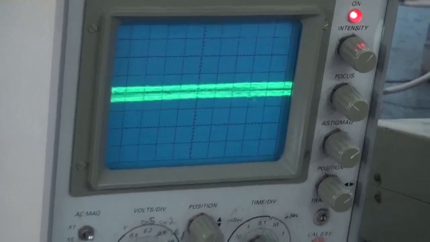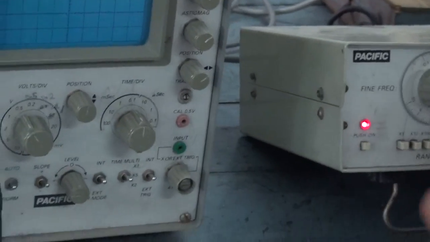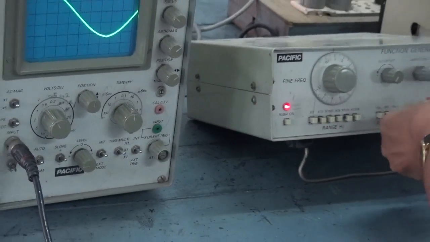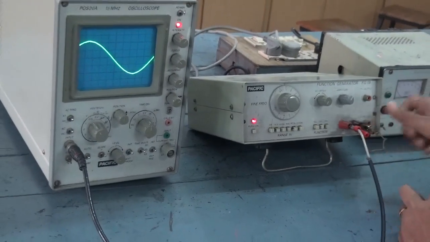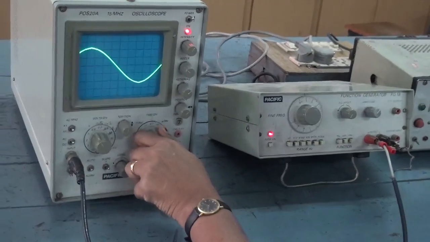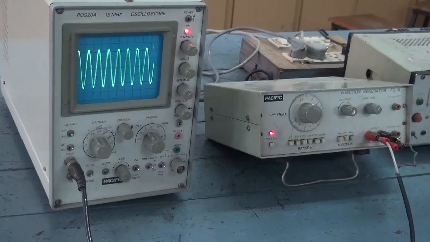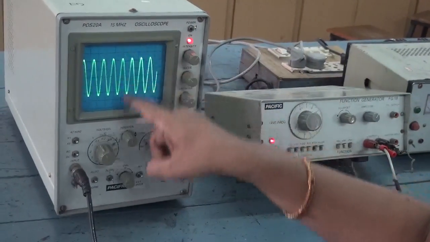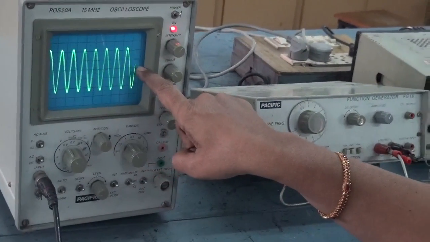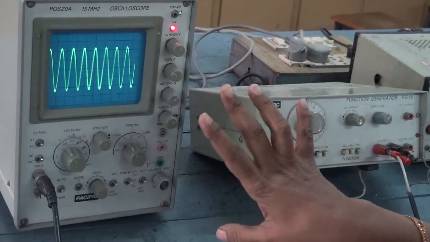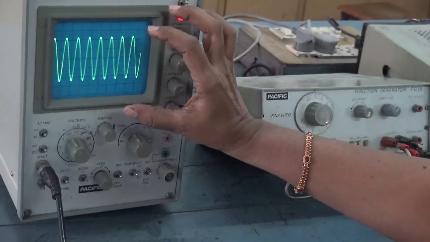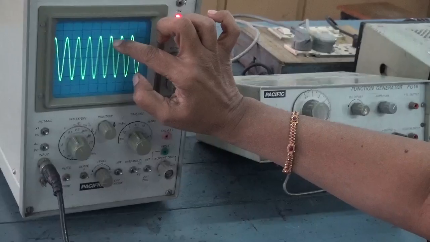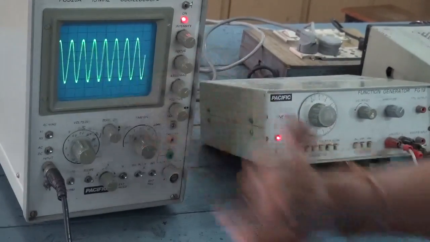I am just going to connect this positive to the positive of this frequency generator. This is connected to the negative, and I am able to see a sine wave. And for a sine wave, voltage is plotted on the y-axis, time on the x-axis. So whenever you want to measure the peak to peak voltage, you have to measure the distance from the top peak to the bottom peak.